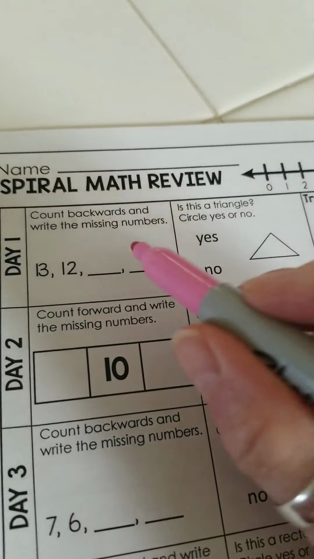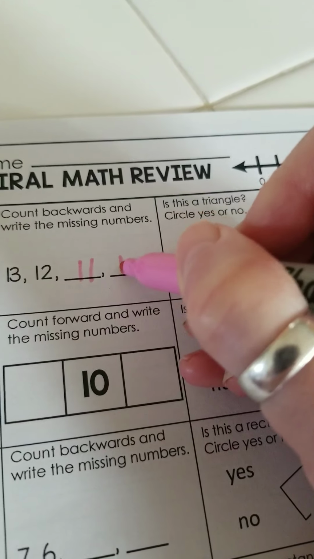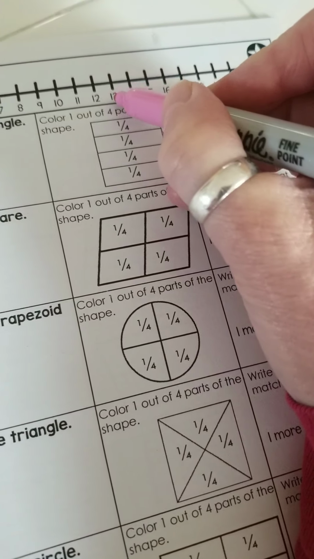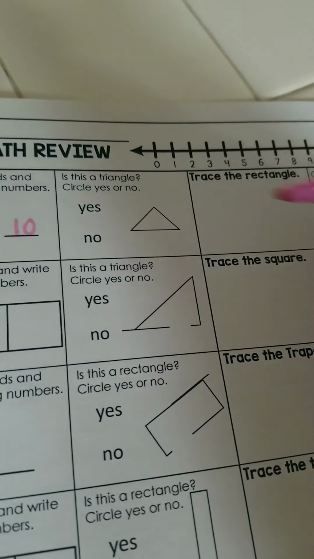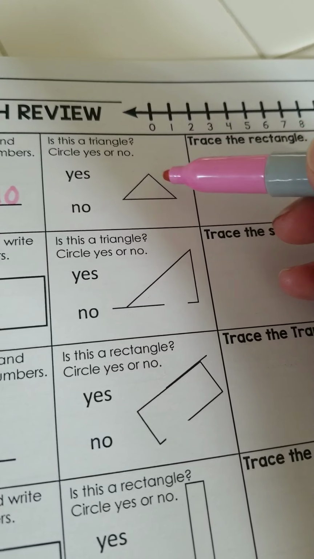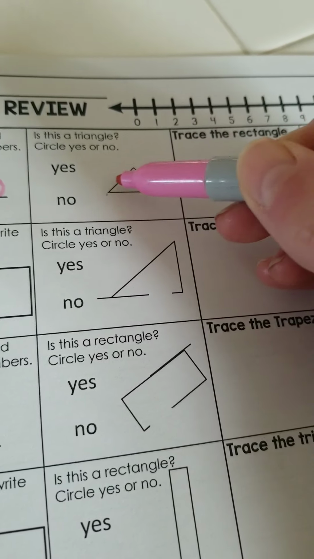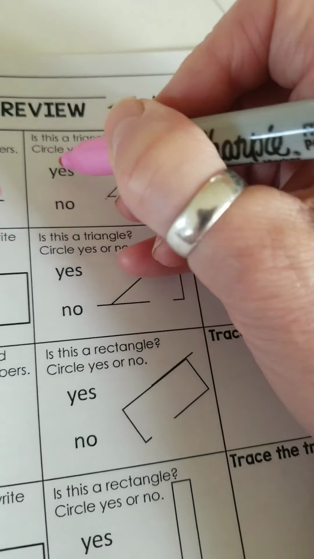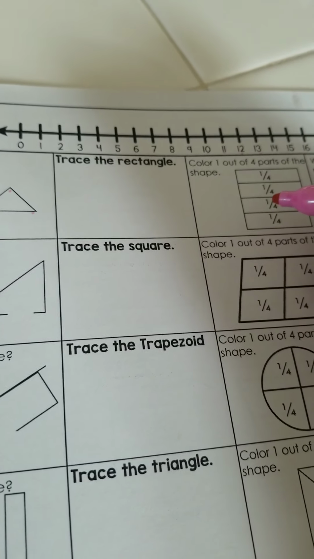So count backwards and write the missing numbers. 13, 12, 11, 10. This is just counting backwards. You could use this number line to help you. Here's 13, 12, 11, 10 right here as a help. Is this a triangle? Yes or no? It's got 3 corners, it's got 3 sides, and it's a closed figure. Yes, that's a triangle.